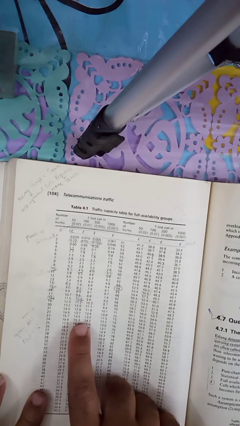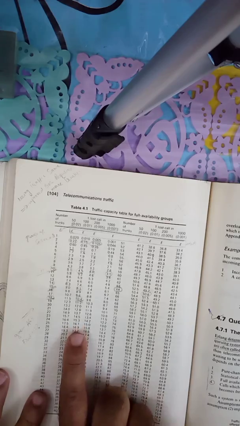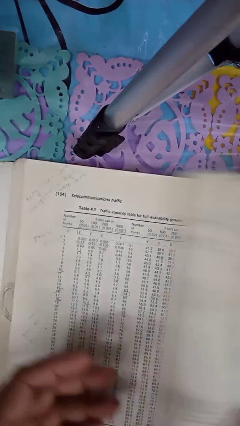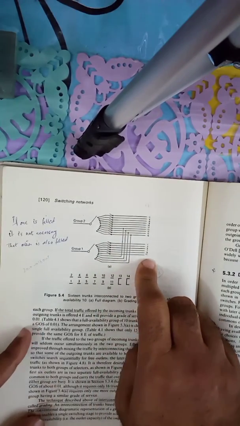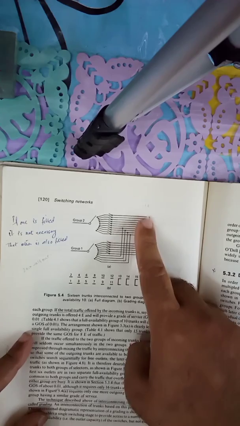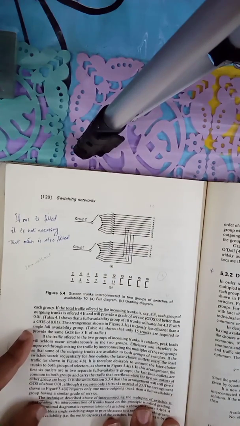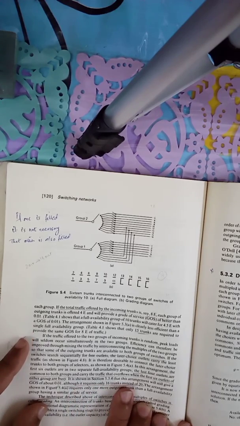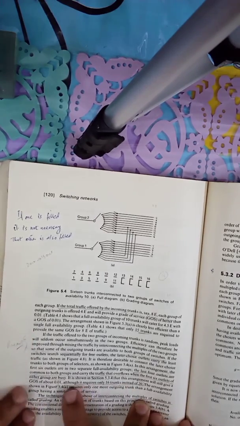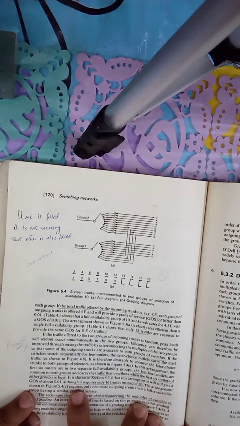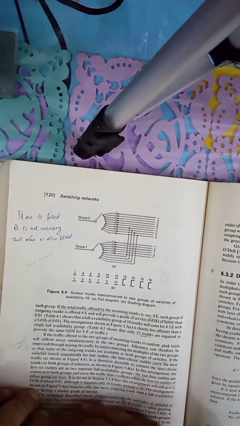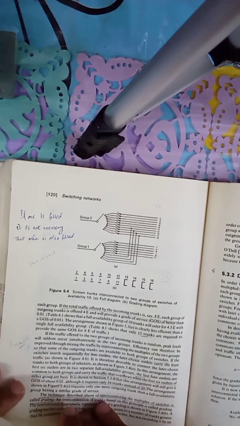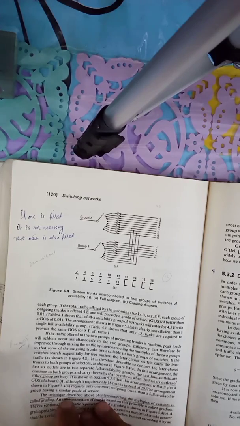We are left with 16 such lines. You can see that we have 16 trunks available, and we are still aiming for 0.01 grade of service. So we can see that we can obtain the same grade of service of about 0.01 by only 16 trunks, which is only one more as compared to a full availability system.